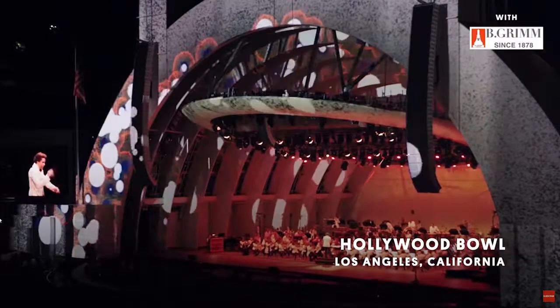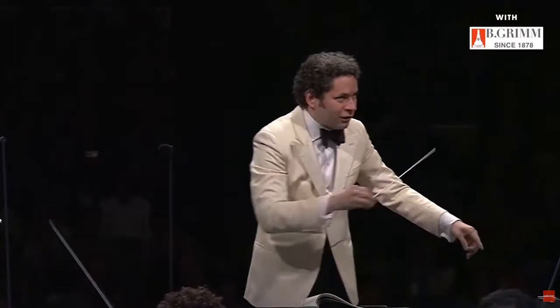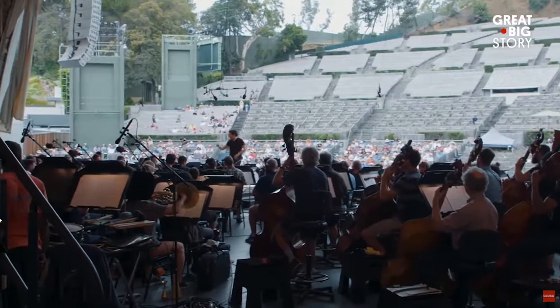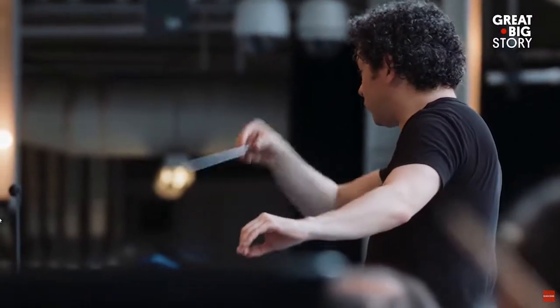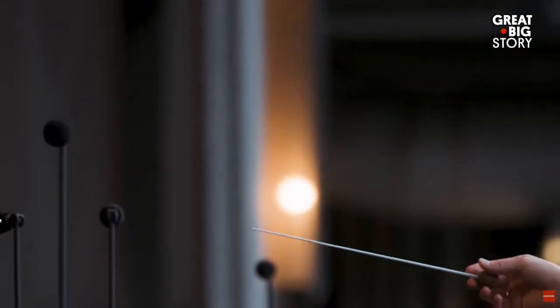To get an idea of what a conductor does, we turn to Gustavo Dudamel, the conductor of the LA Philharmonic. The action of conducting is connecting with the musicians. My right hand normally gives the beat. The baton is an extension of the arm for everybody to see.